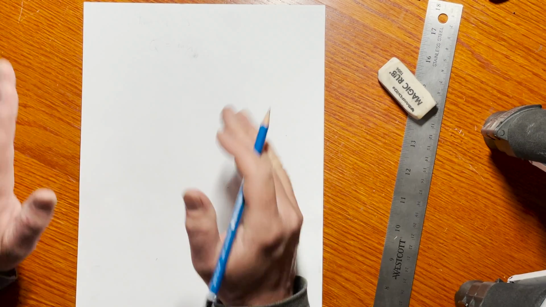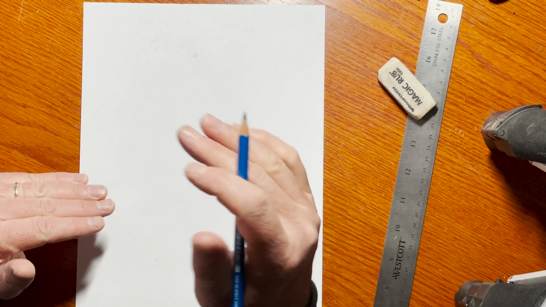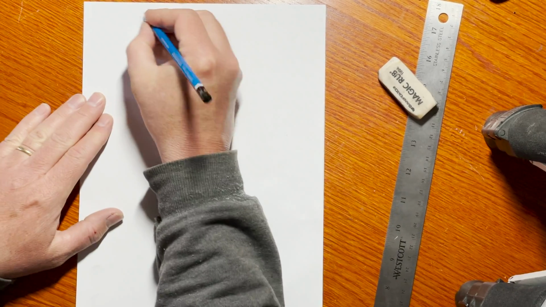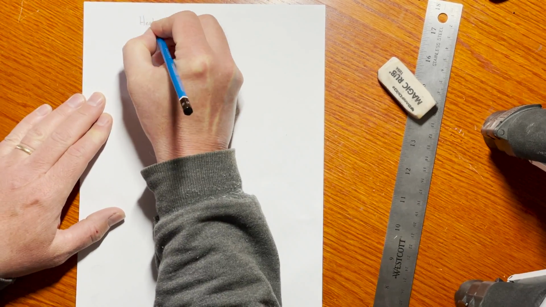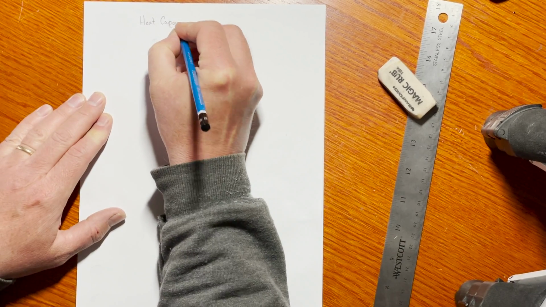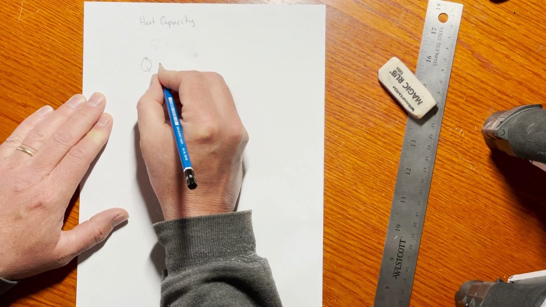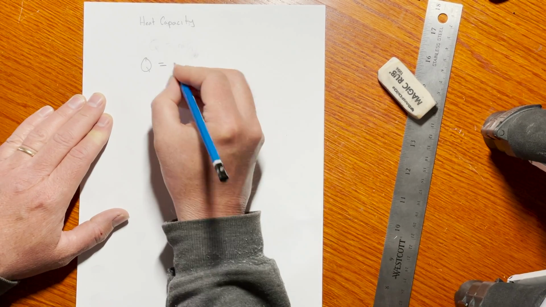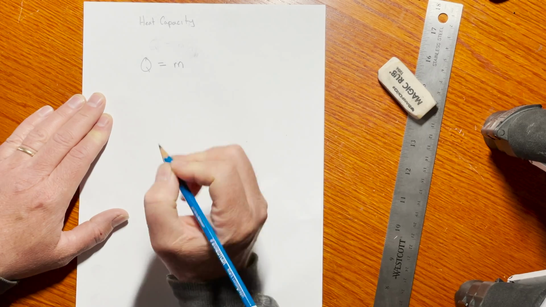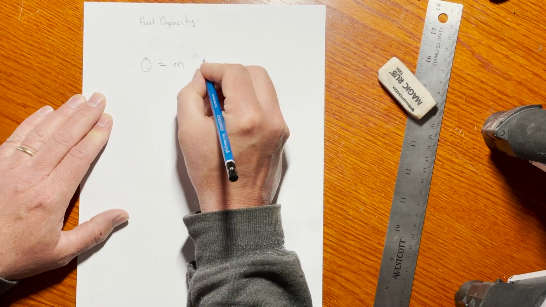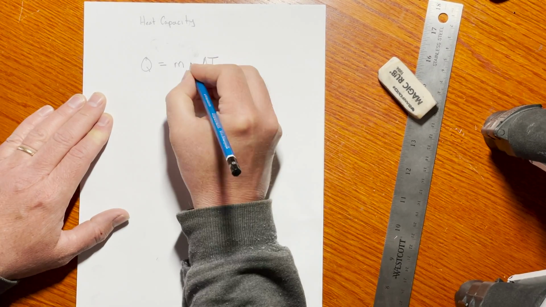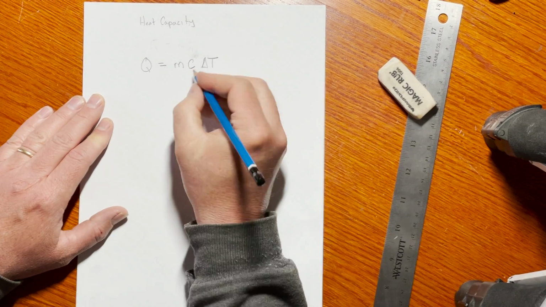Now let's look into how much energy is required to raise the temperature of a substance, something known as the heat capacity. If we have a certain amount of energy available to go into heating an object, that's going to depend on the mass of the object, and it's going to depend on how much we want to change the temperature, but it's also going to depend on this thing called the heat capacity.